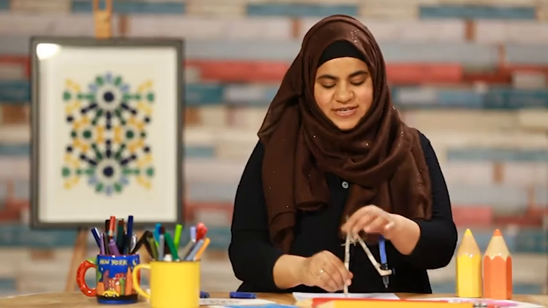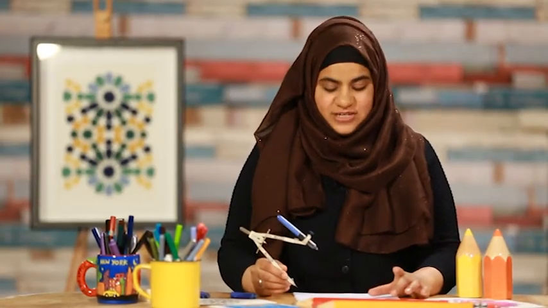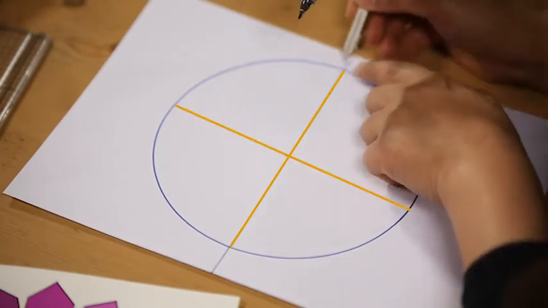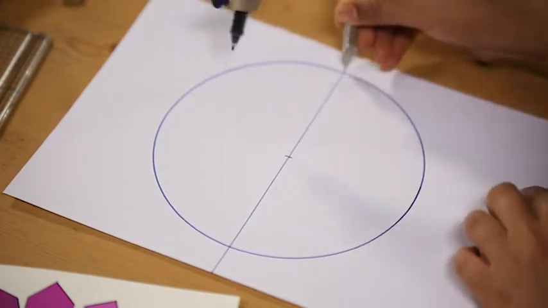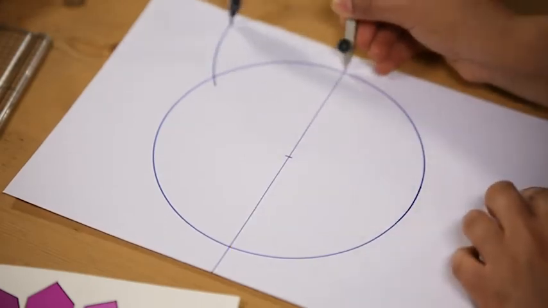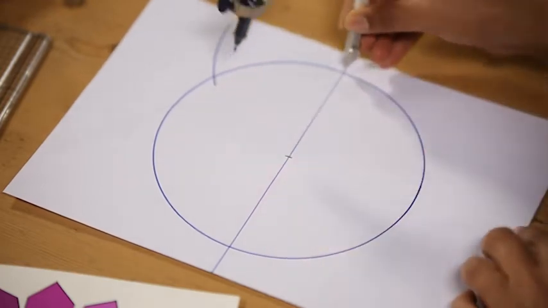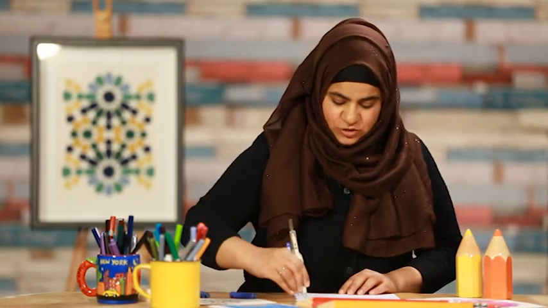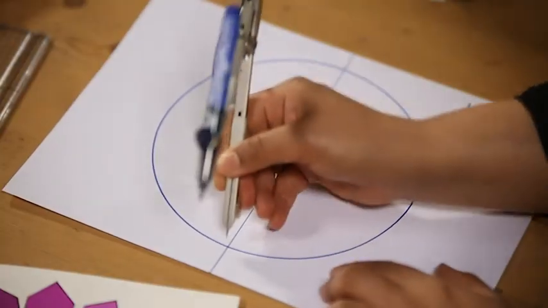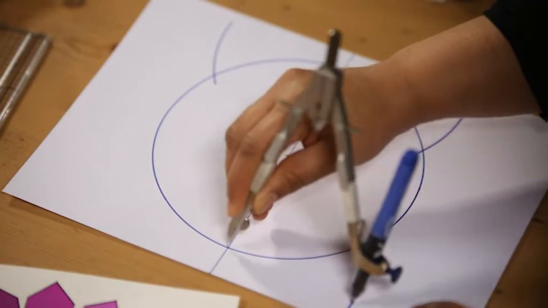Our circle is already divided into 2. We're now going to divide it into 4. Place your compass on the right-hand side intersection and draw an arc that begins on the circle and continues into the corners of your space. You'll do this 4 times. Twice on this side and twice on the other side.